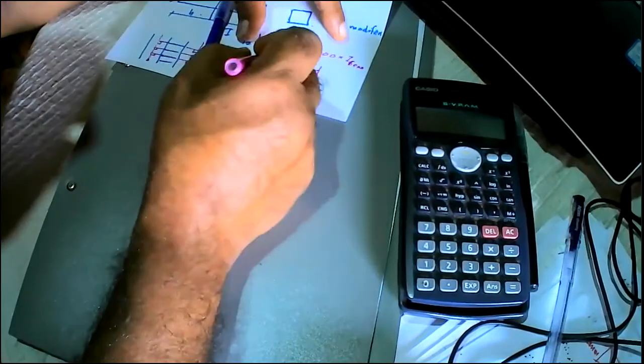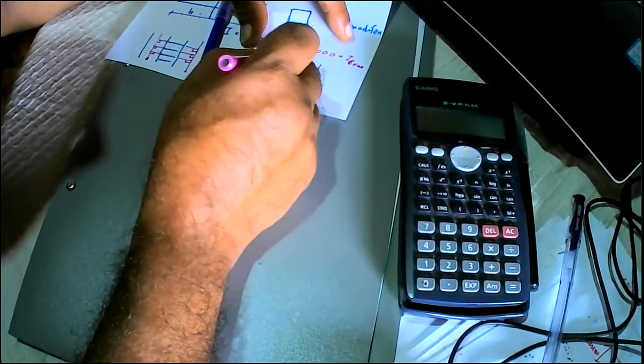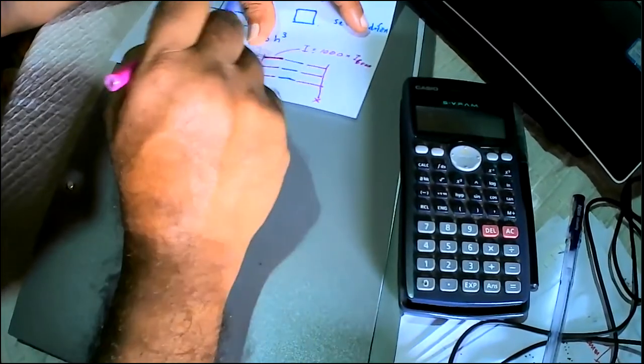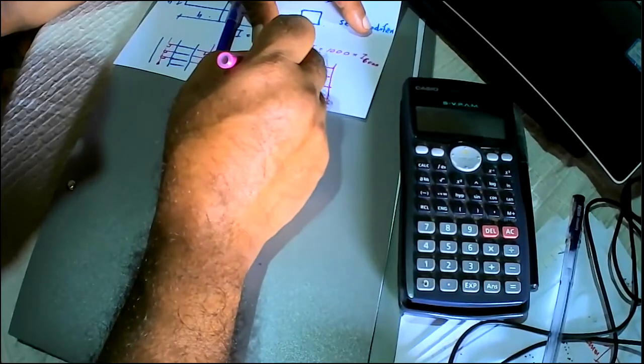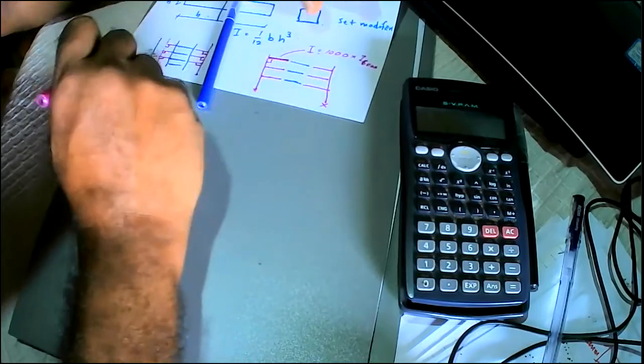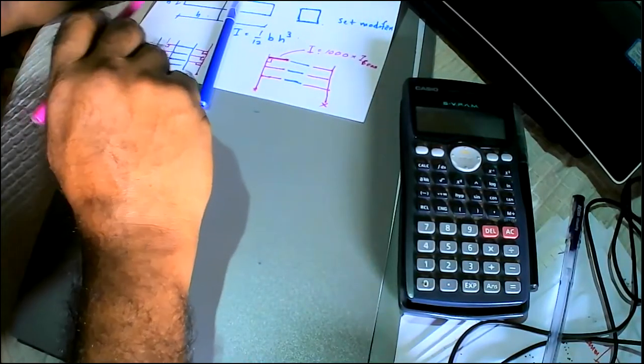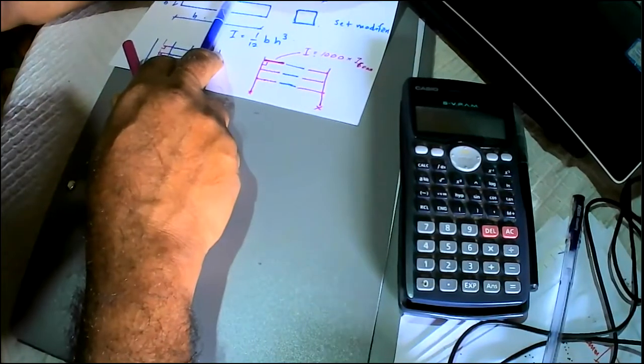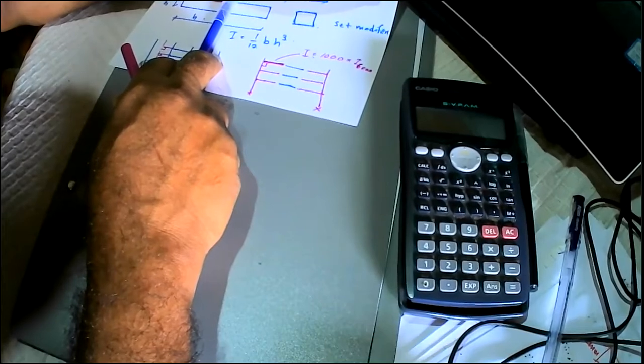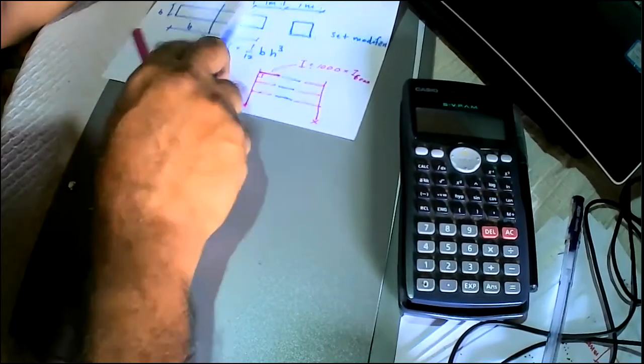So the idea of a rigid arm is that this arm is not going to deform, it is rigid. So you get 90 degrees before the deformation and 90 degrees after the deformation, and over the length there's no deformation in the arm. So this way, if you want, you can represent the walls as columns and then combine them with rigid arms.